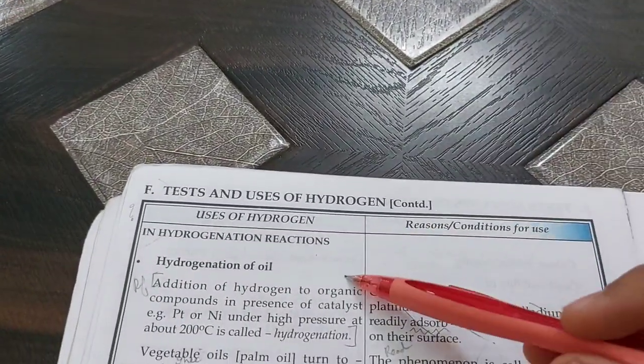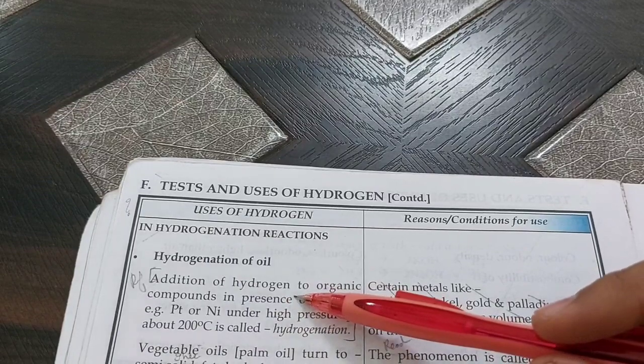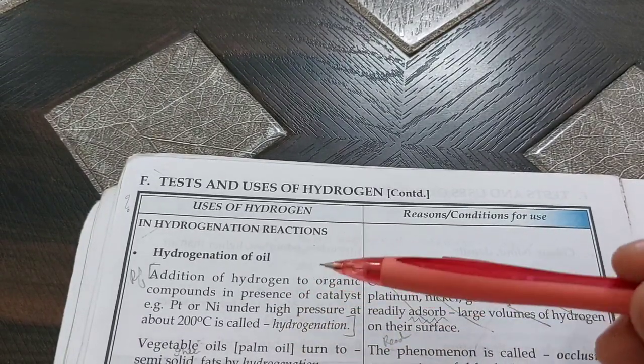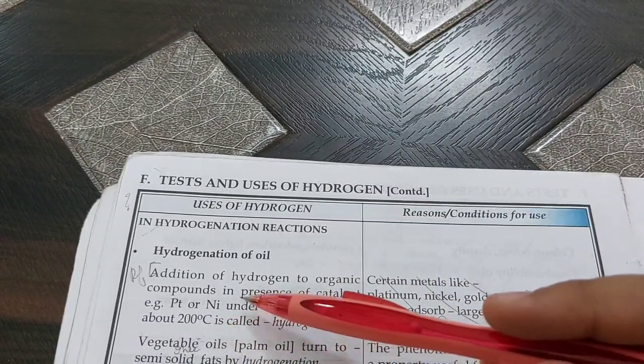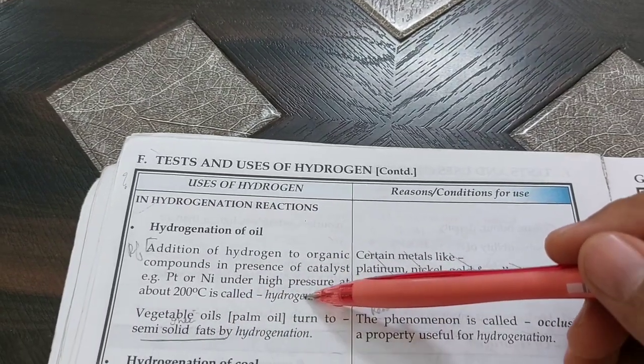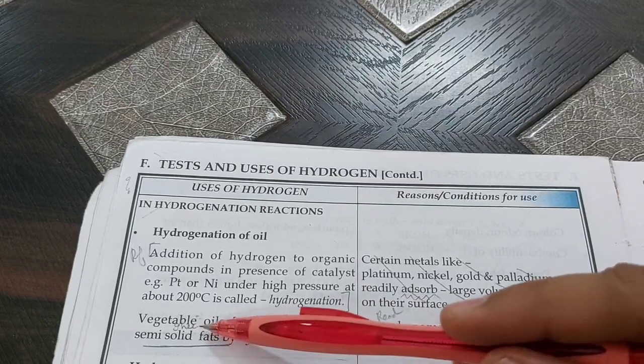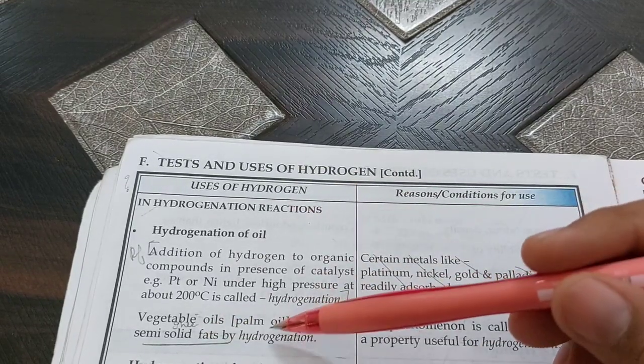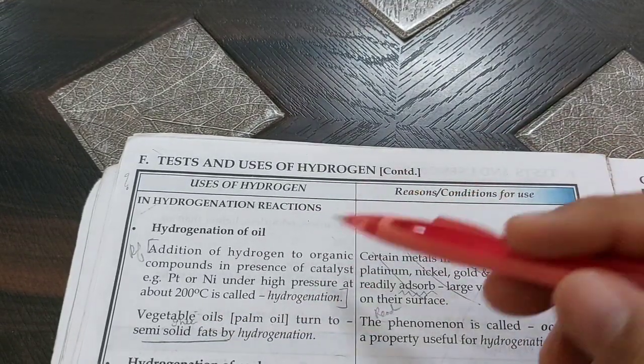Another use is hydrogenation of oil, that is the addition of hydrogen to the organic compounds in the presence of a catalyst, that is nickel or platinum or palladium at 200 degrees Celsius, is called hydrogenation. This method is important to convert oil into ghee. Semi-solid fats is called ghee. It becomes saturated.